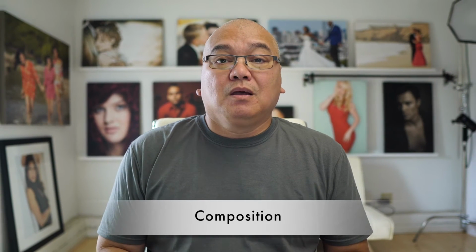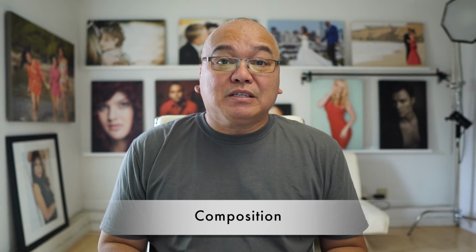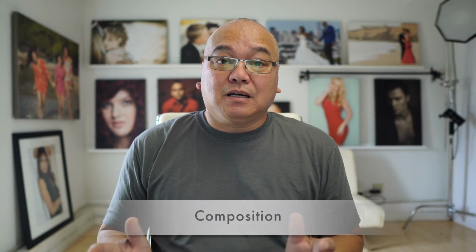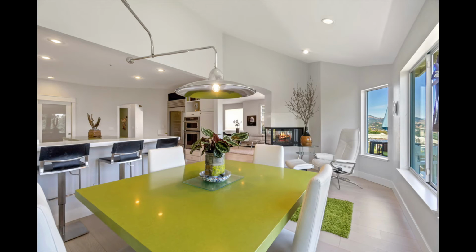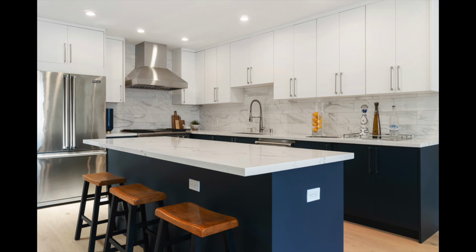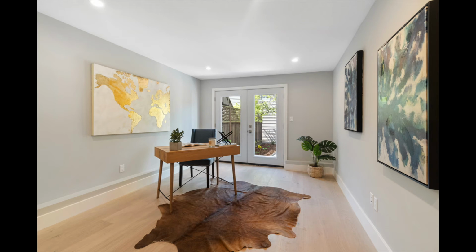The things that matter in real estate photos. The first thing is composition. There's an old saying, the devil's in the details, and that's especially true in real estate photography. What you want to focus on are the edges, to not cut off things like windows or doors or cabinets or light switches. Either you put them in the scene or cut them out.